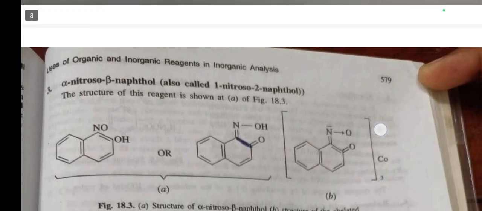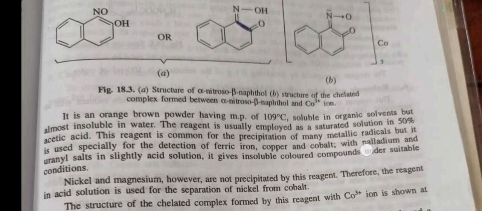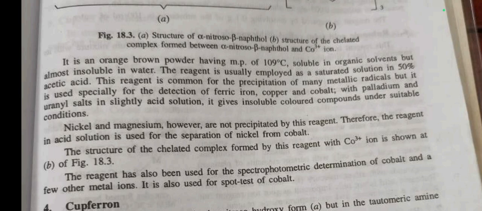and then the optical density is measured. Number 3. Alpha-nitroso-beta-naphthol, also called 1-nitroso-2-naphthol. The structure of the reagent is shown at A of figure 18.3. It is an orange-brown powder having a melting point of 109 degrees Celsius, soluble in organic solvents, but almost insoluble in water.